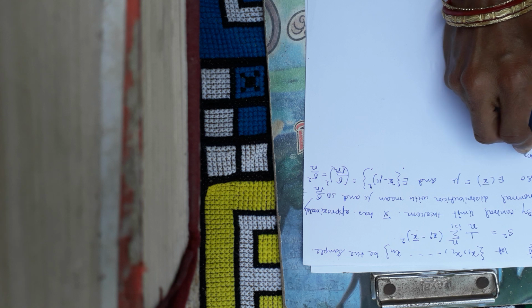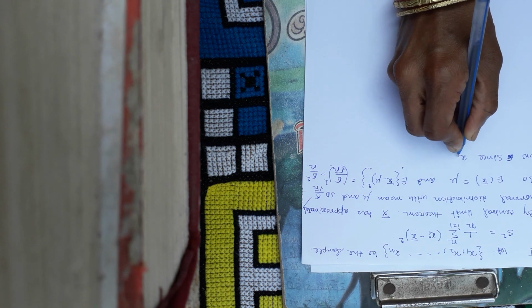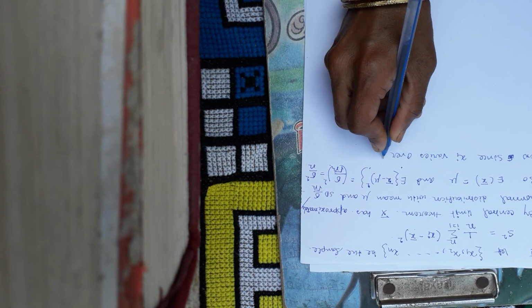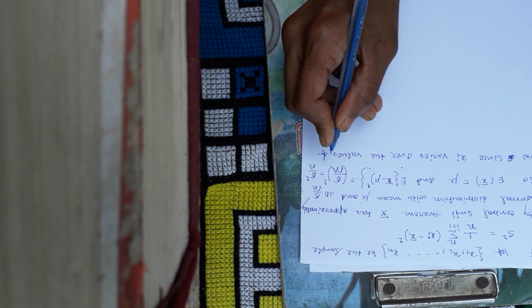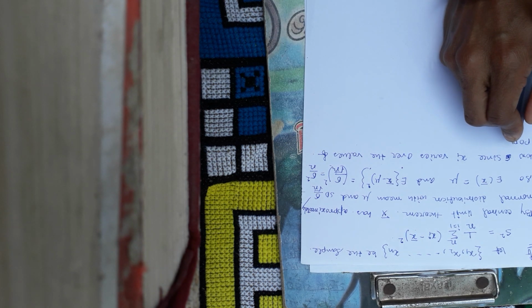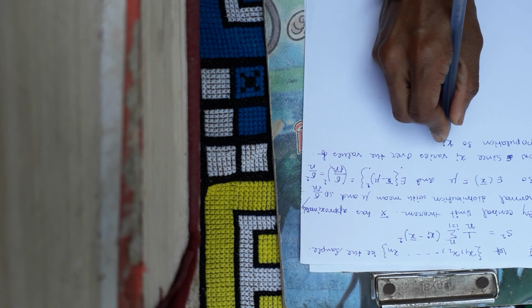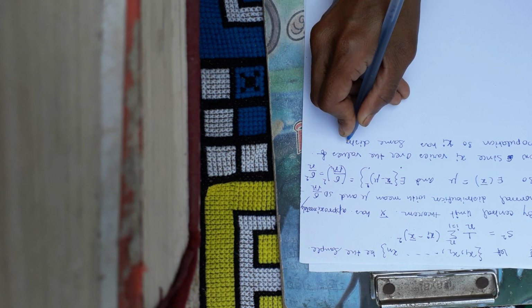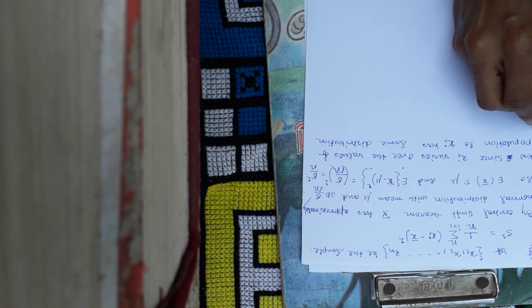Now since xi varies over the values of the population, xi has the same distribution as that of the population.